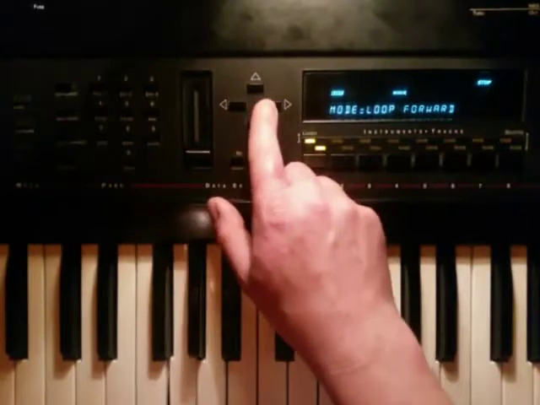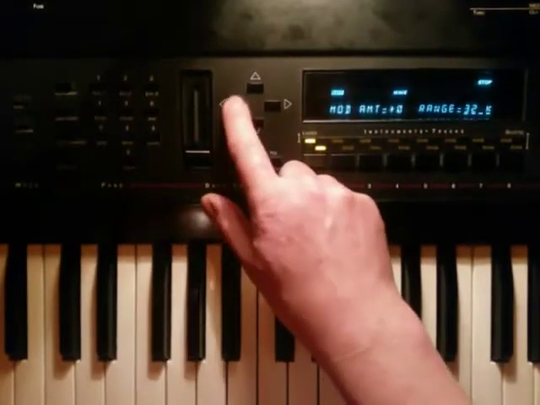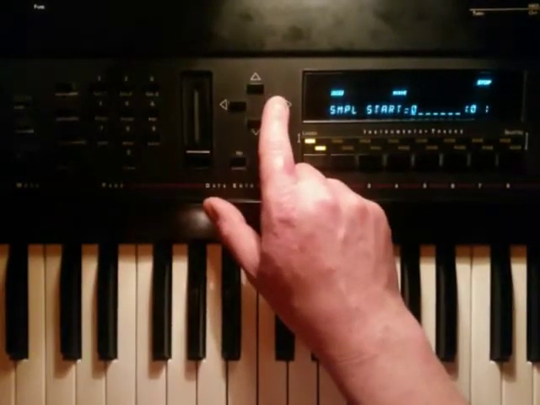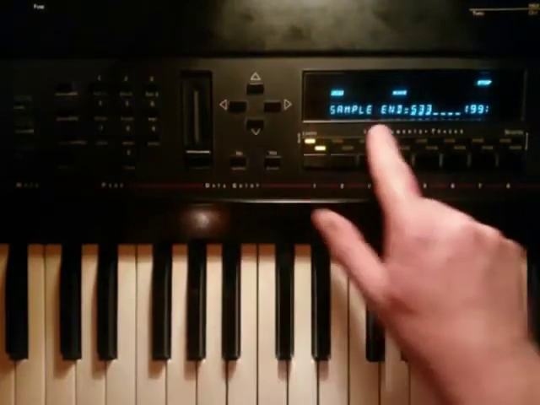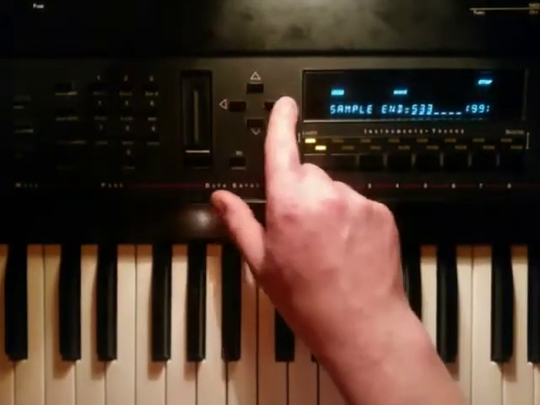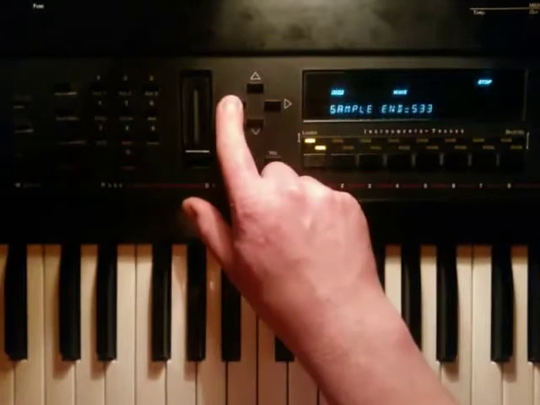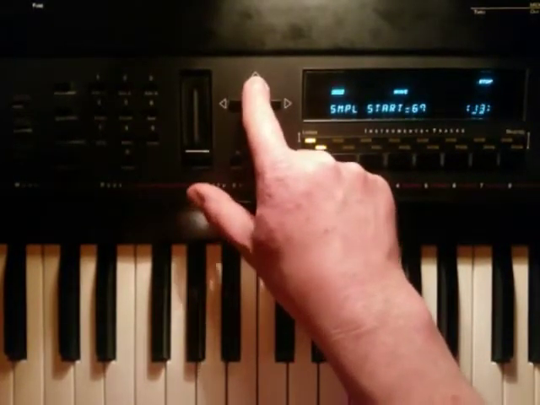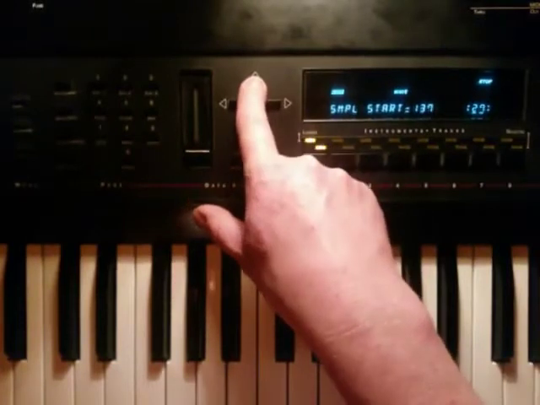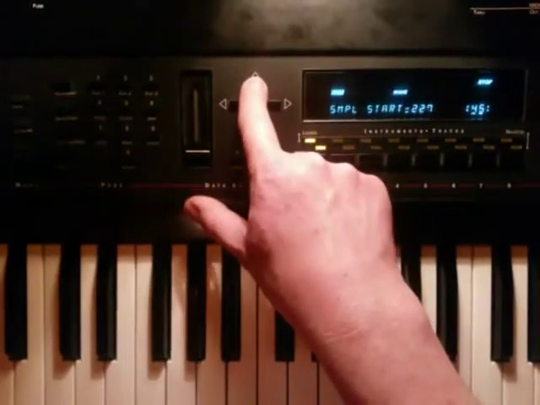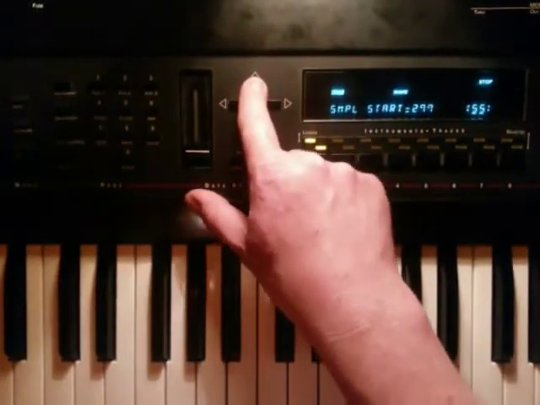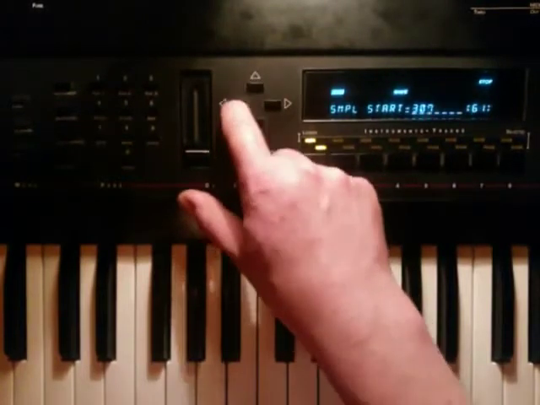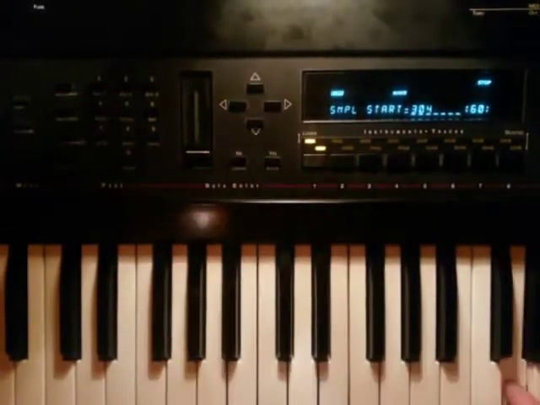So let's switch it back on, and let's adjust the sample start to the loop start point. So let's set the sample start point to 304 samples, just to make it neat and tidy. 304, okay, that's good.